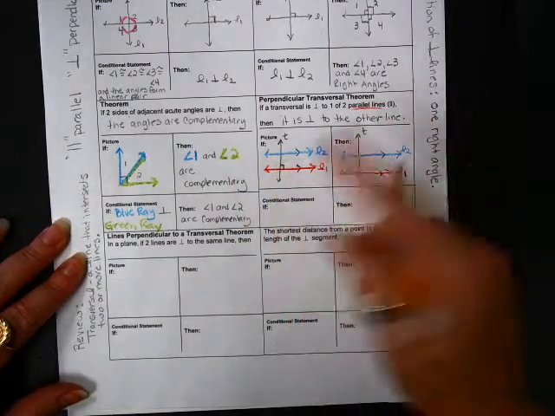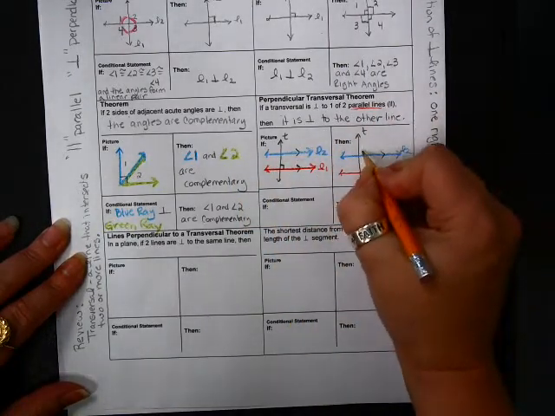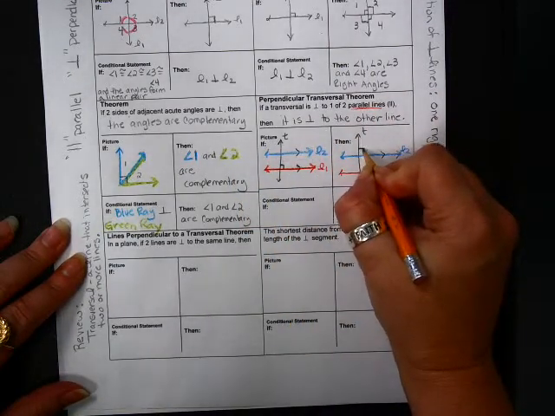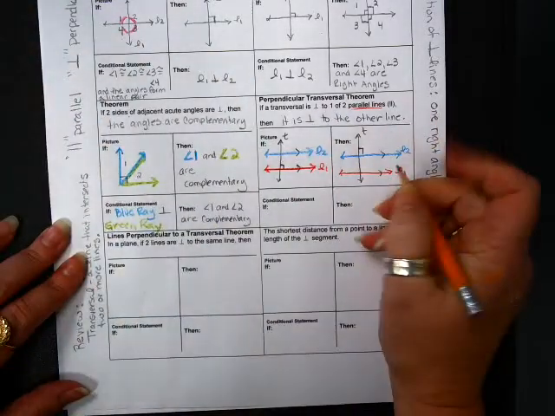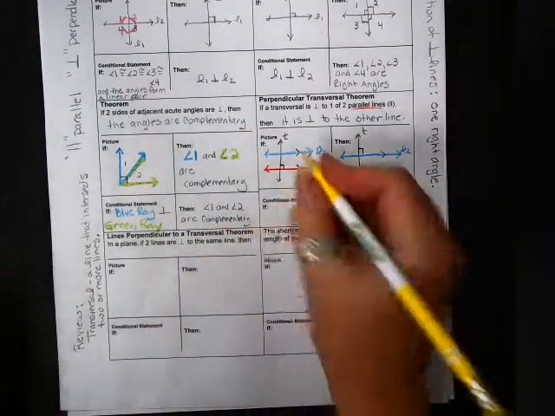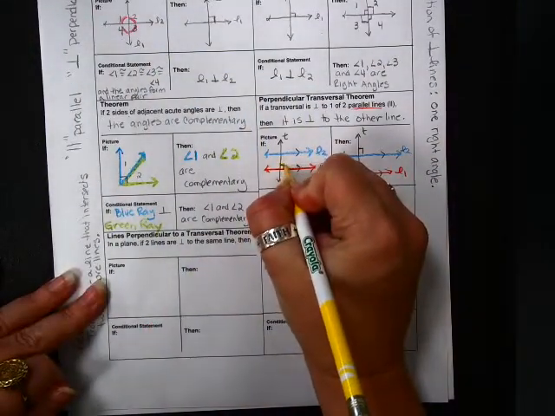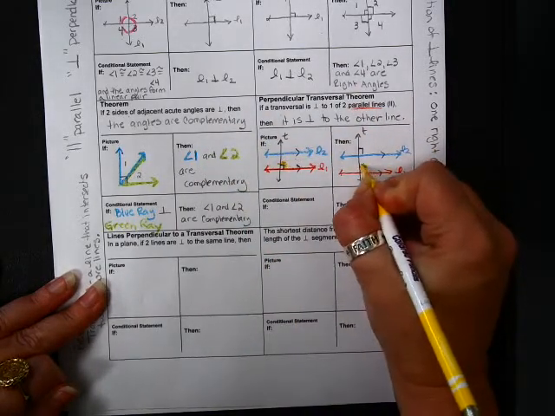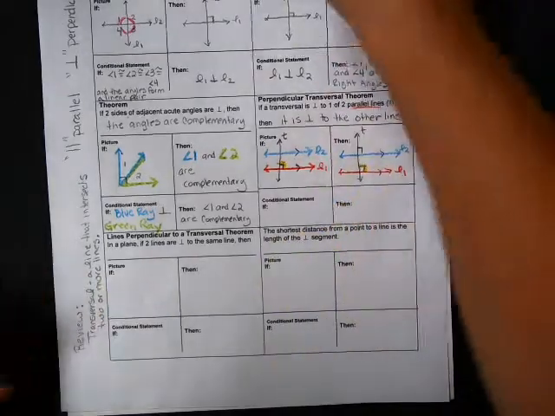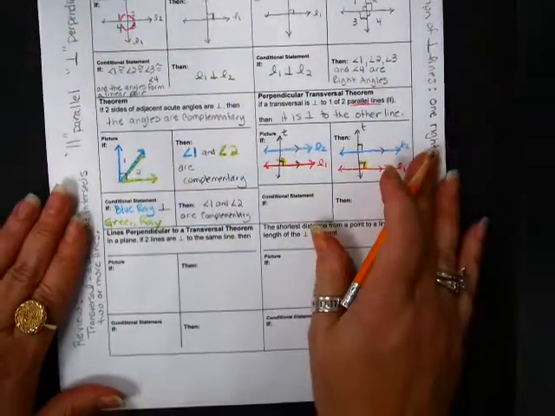So when this happens, then we know that it's going to be perpendicular to the other one. Okay, I'm going to shade this one in with yellow because this is the original, so it was originally perpendicular to this one. And when this happens, it's going to be perpendicular to the other.